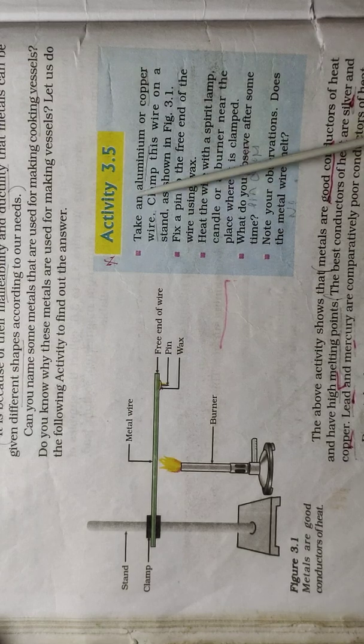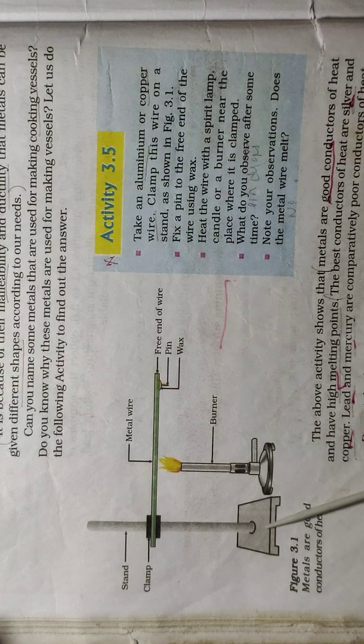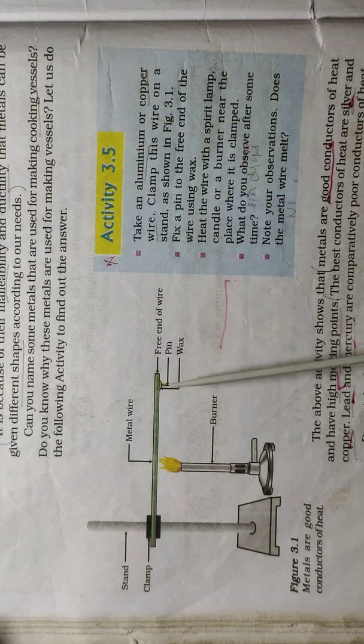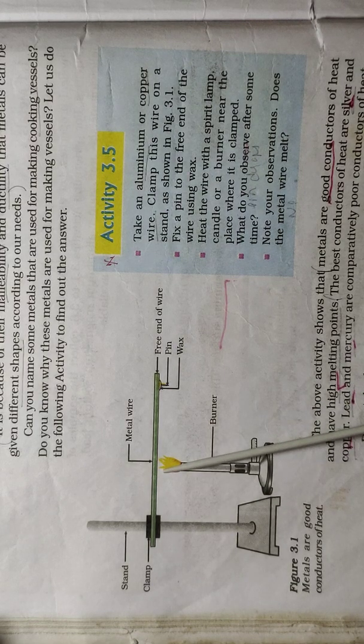Now we learn activity 3.5. This activity shows another physical property of metal, that is, metals are good conductors of heat. For this activity we require a stand. We need to take a metallic wire of aluminum or copper. It should be fixed to this stand with the help of a clamp. We need a burner mainly to heat that metal.